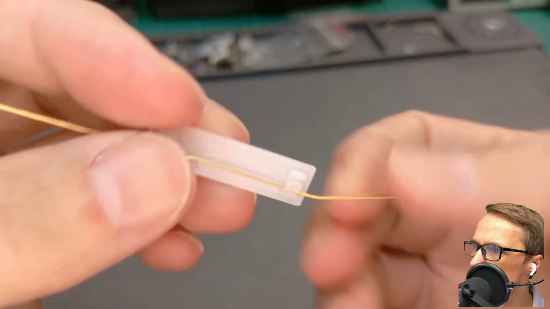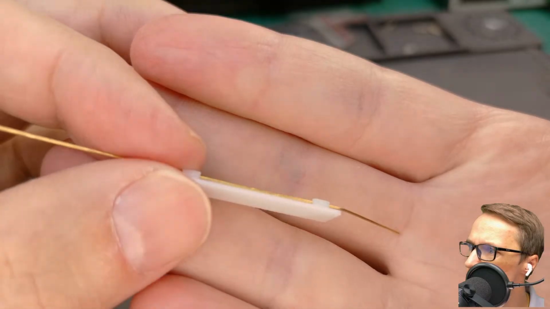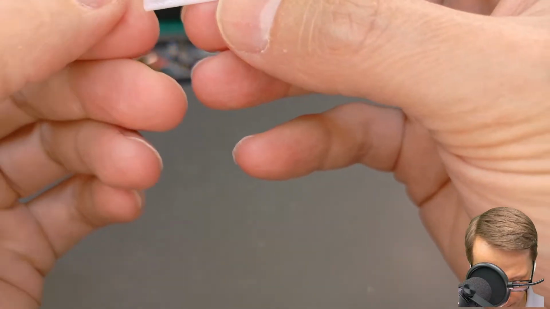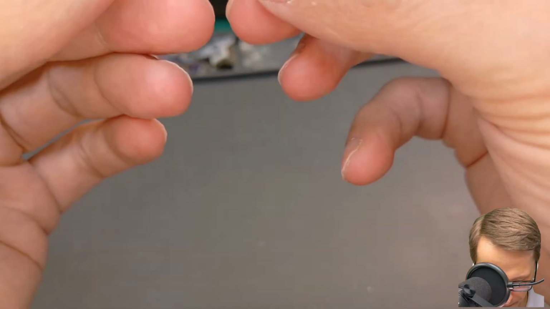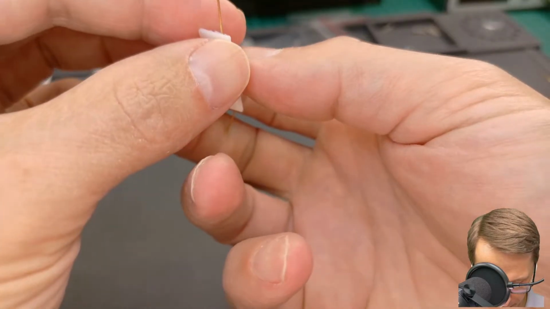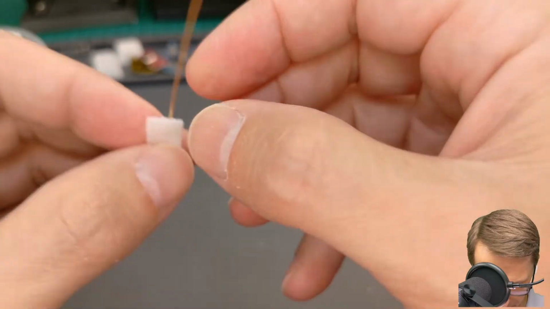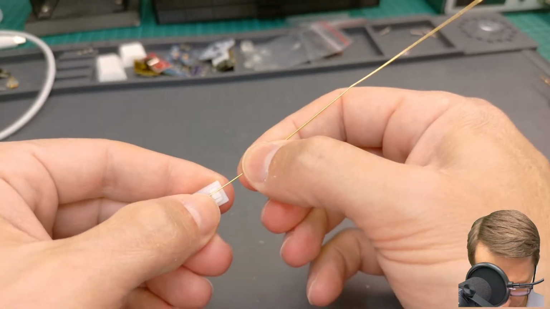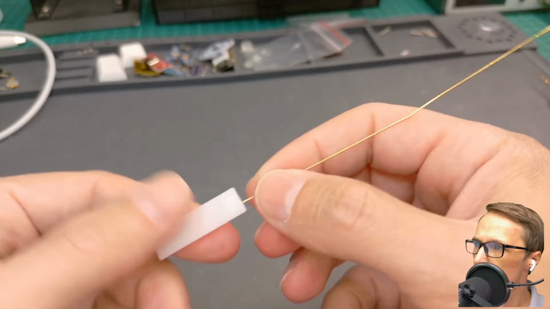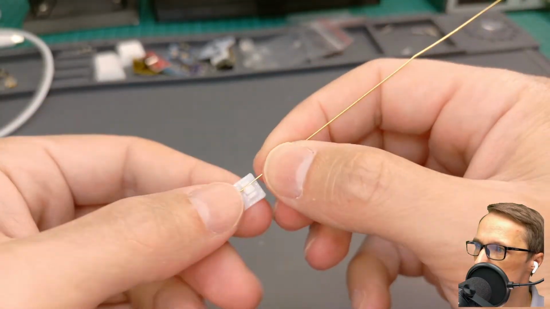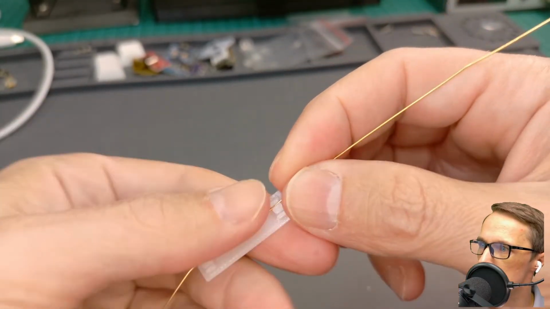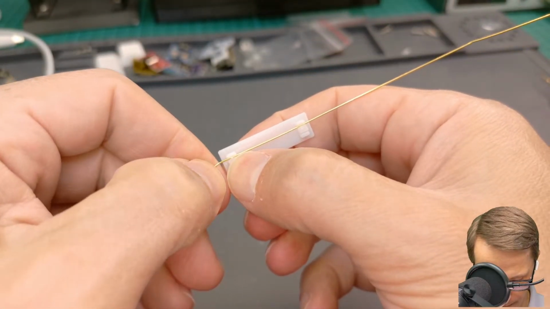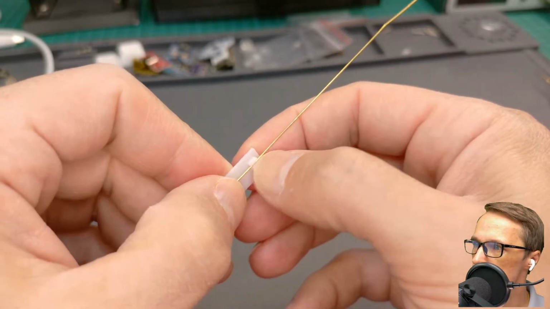And seems to be holding quite well. It's not like it's gonna pop off on its own. Yeah, once it's inside, it seems to be okay.